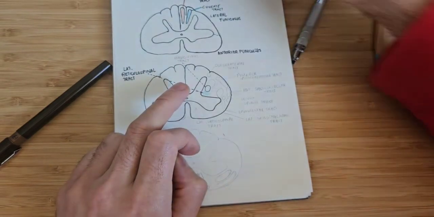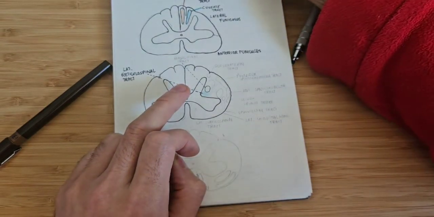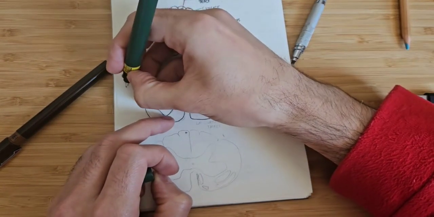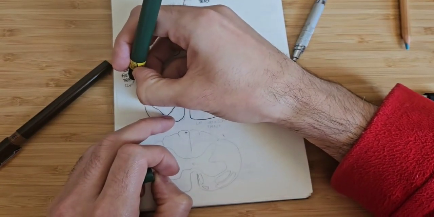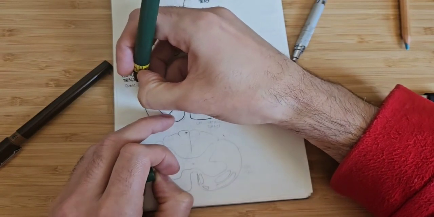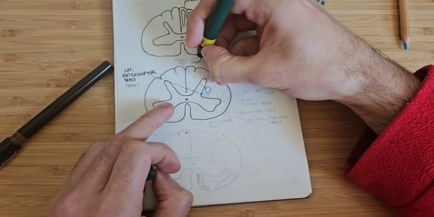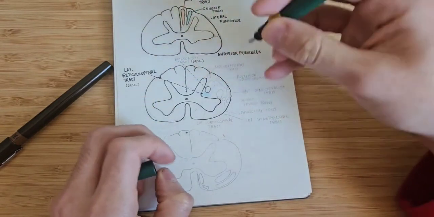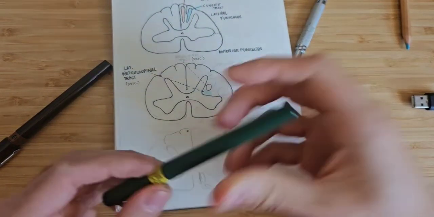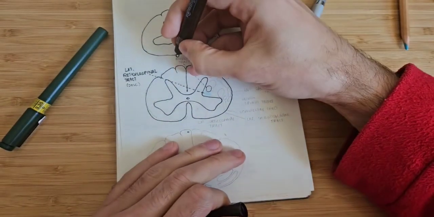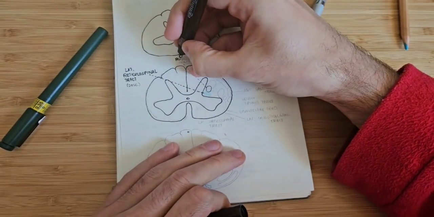And the rubrospinal tract is descending as well. We have two descending. Let me just put here. Descending and also descending. And rubrospinal tract.